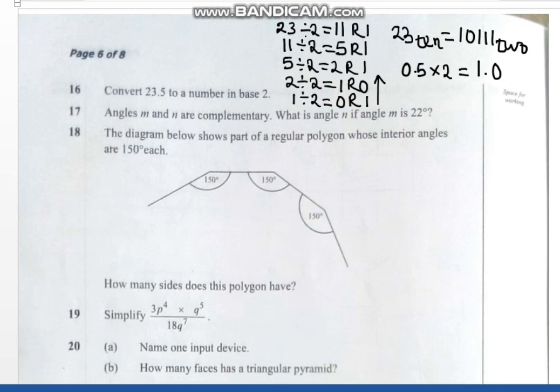So for our final answer, what we'll write is 23.5 base 10 is equal to 10111.1 base 2. So this here is our answer.